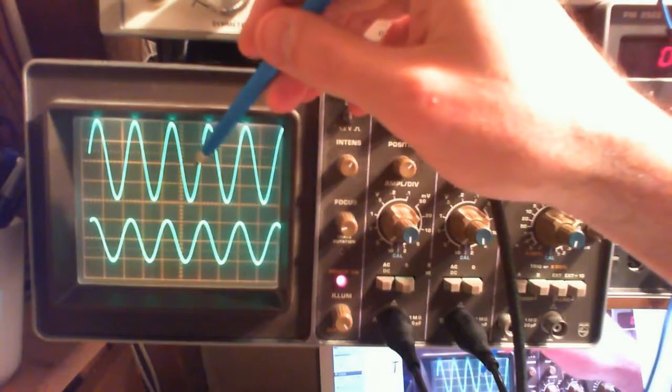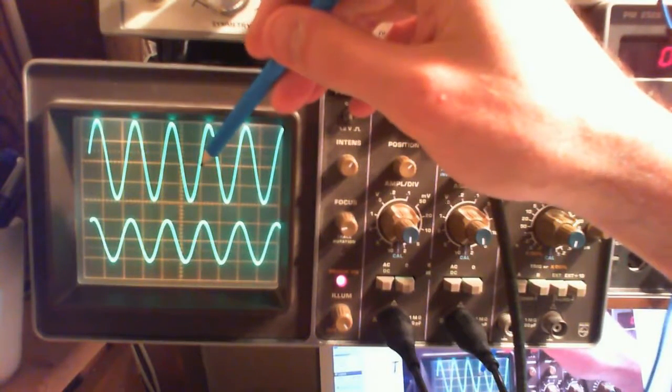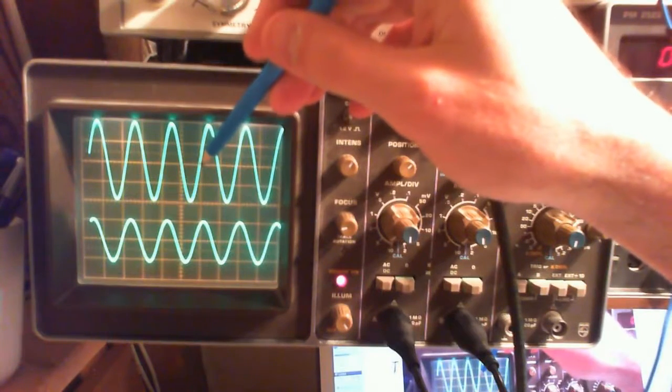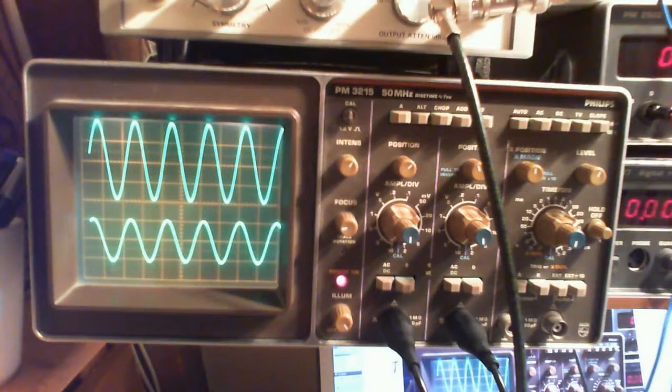So half of the cycle is happening in 0.2, 0.4, 0.6, 0.8, and 0.95 horizontal units. 0.95 horizontal units is half a cycle.